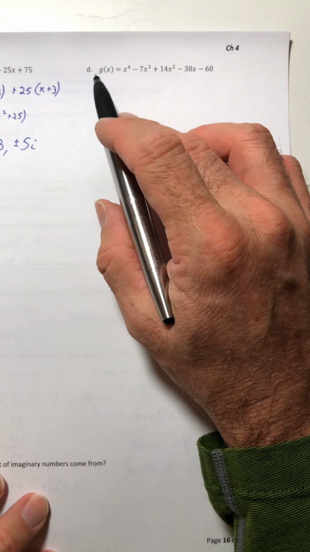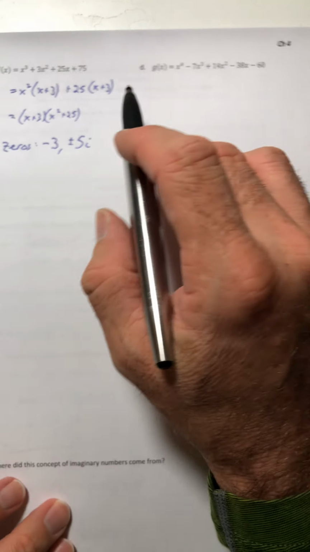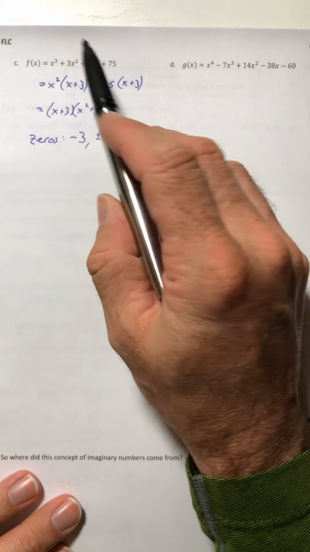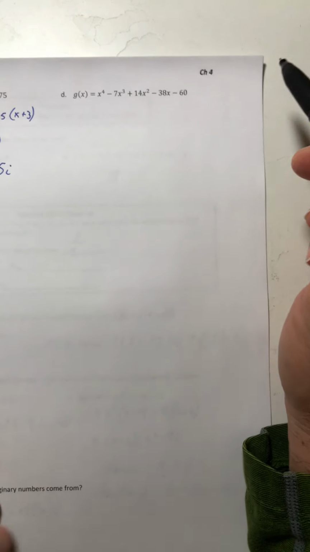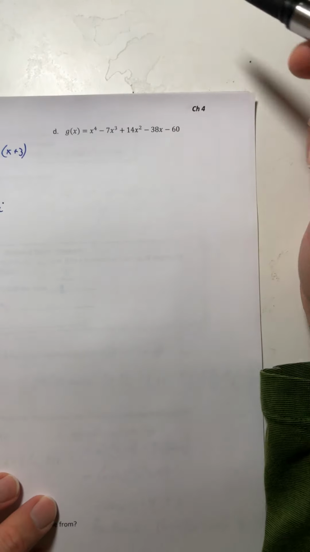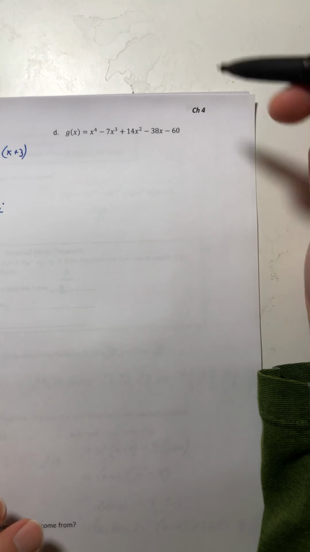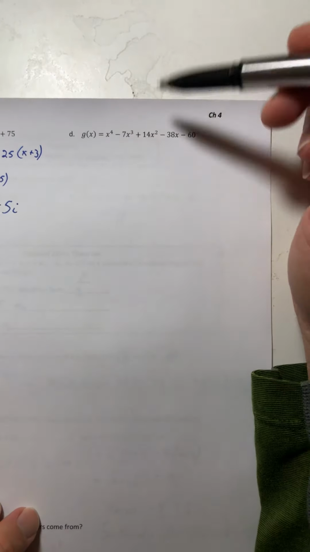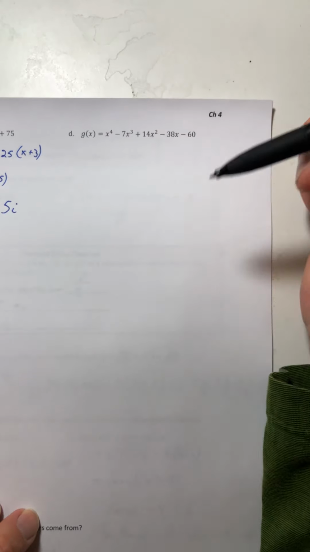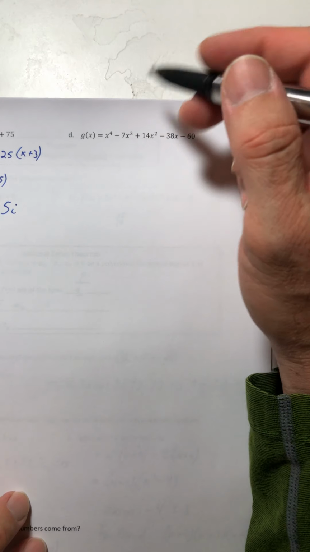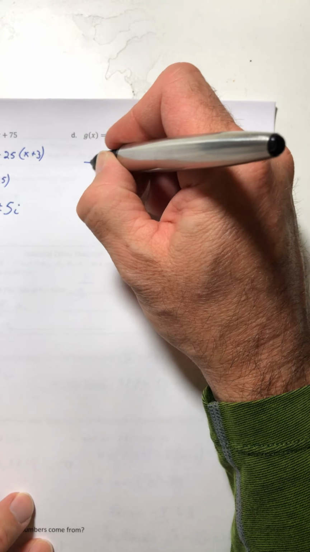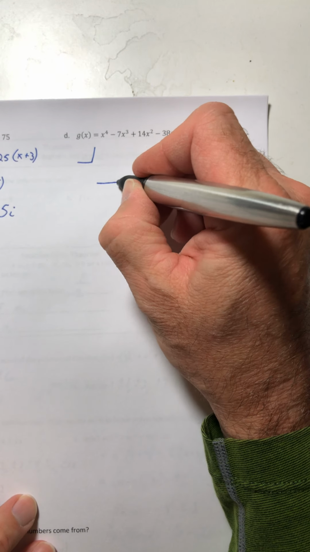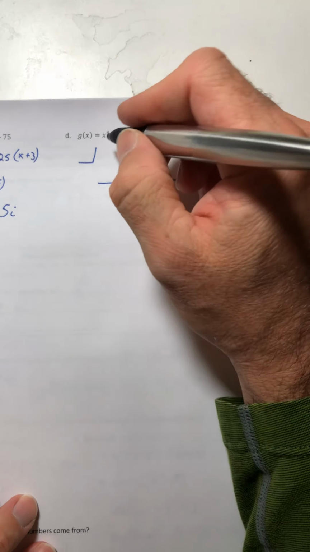All right, so moving on to example D. Now this one, we can't do anything like what we just did in example C or A or B. This one we're just kind of forced to use that rational roots theorem because we can find all the real zeros and then we can get the complex ones kind of at the end. Okay, so let's go ahead and run through it.